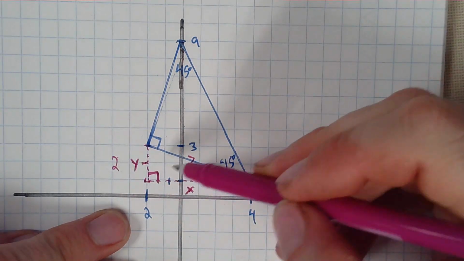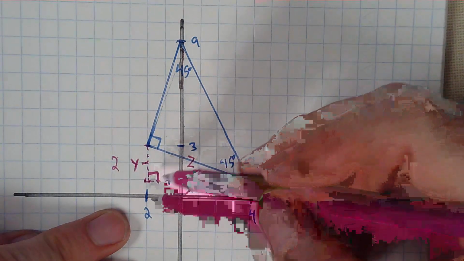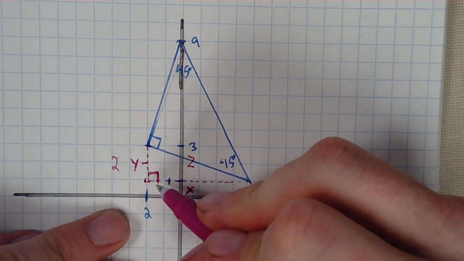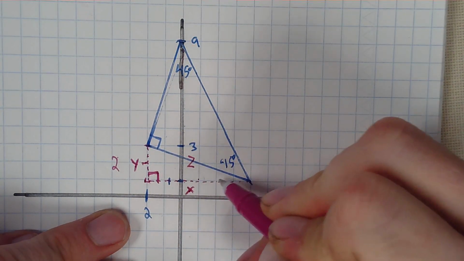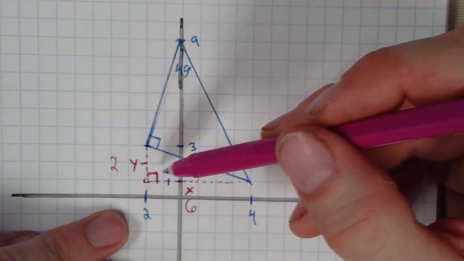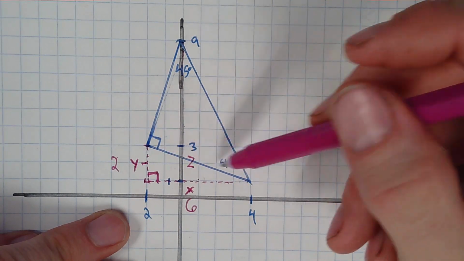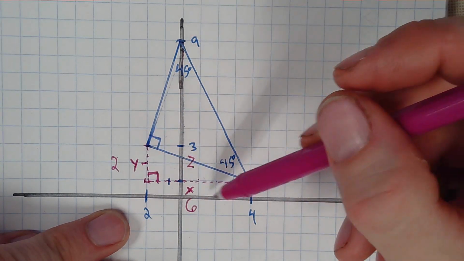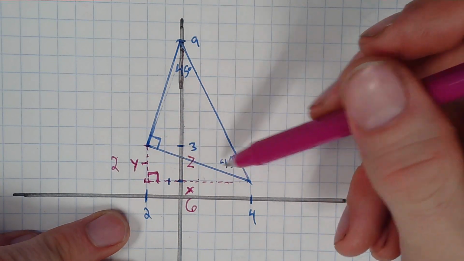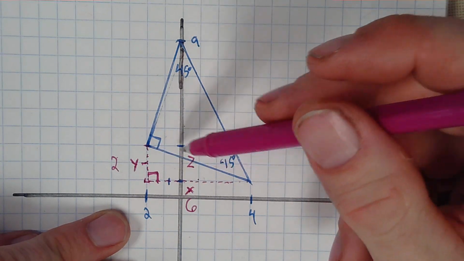My x direction goes from negative 2 to 4. So if I go from negative 2 to 4 here, that is 6. 1, 2, 3, 4, 5, 6. So this is 6. Now, if I could figure out the length of this hypotenuse with the 2 legs, I'd be home free, because the hypotenuse of this little triangle that I just made is a leg of one of these triangles.